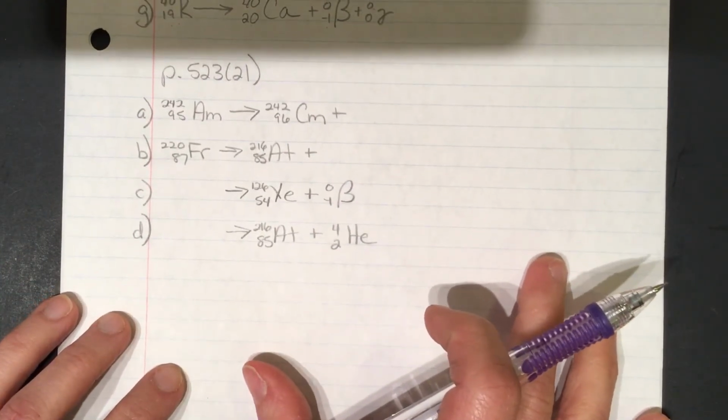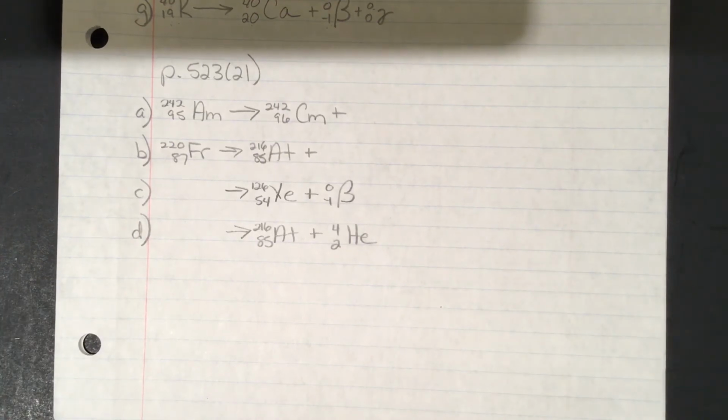So I'm going to pause here for a few seconds for you to copy these down. These are also on page 523, number 21. Okay, so these are very similar problems. The only difference in the directions is it wants to know what type of decay this is.